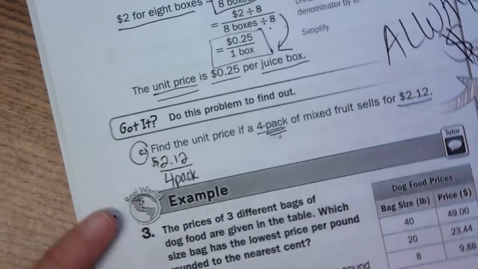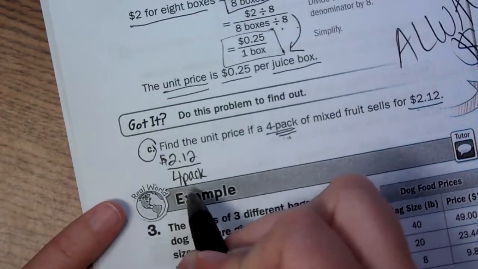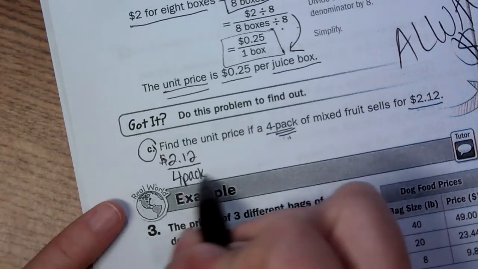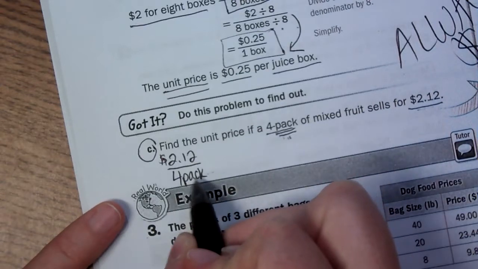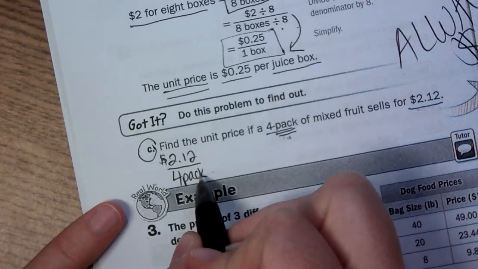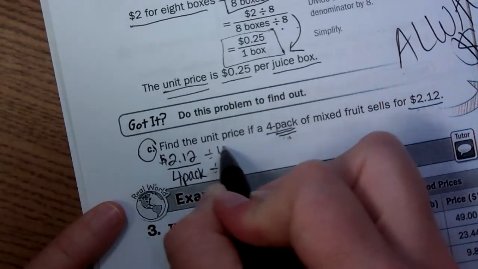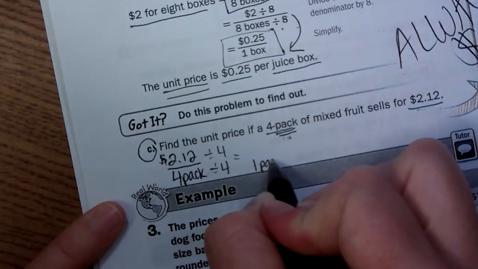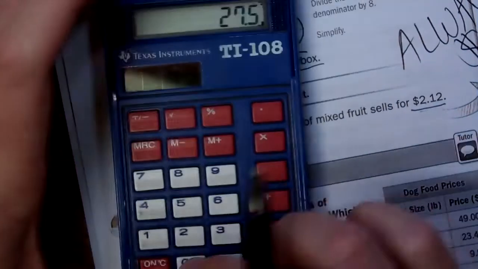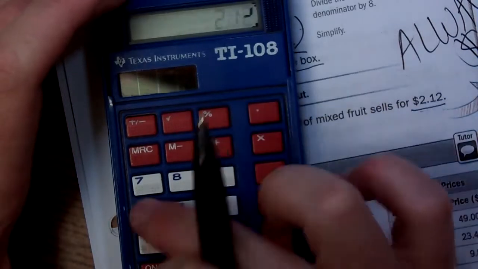All right. So if I have $2.12 per 4 packs, then I can figure out, if I get rid of this 4 and make it a 1, I can figure out how much money it costs for just 1 pack of mixed fruit. Okay, so I'm going to divide by 4 on the bottom and 4 on the top. I'm going to have 1 pack, and this is going to give me the price for 1 pack. So I've got $2.12 divided by 4.